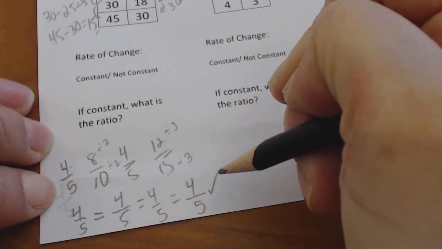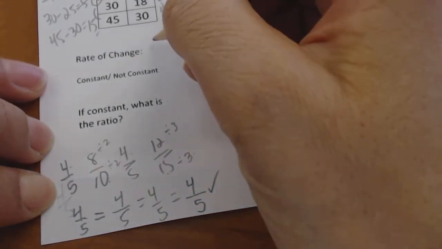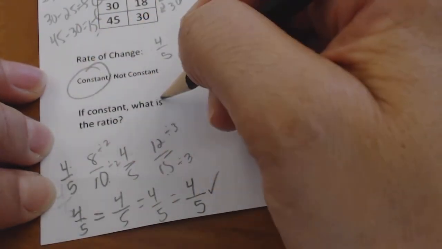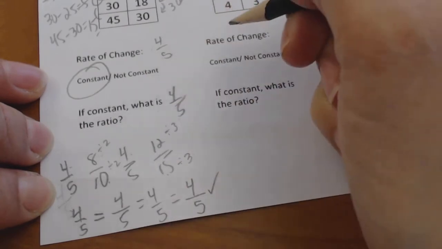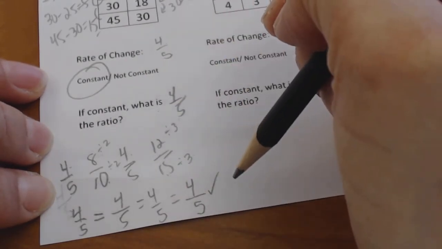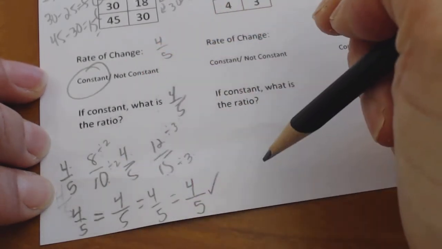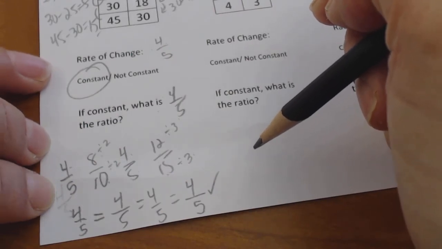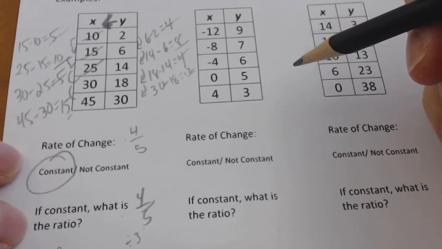We got a constant rate of change. So our rate of change here is going to be 4/5. Yes, it is constant. If constant, what's the ratio? Again, 4/5. If you feel like you're being redundant, that's good because that's what we're looking for. We're looking to see us writing the same thing over and over. So that's going to be our first one. So this has a constant rate of change.